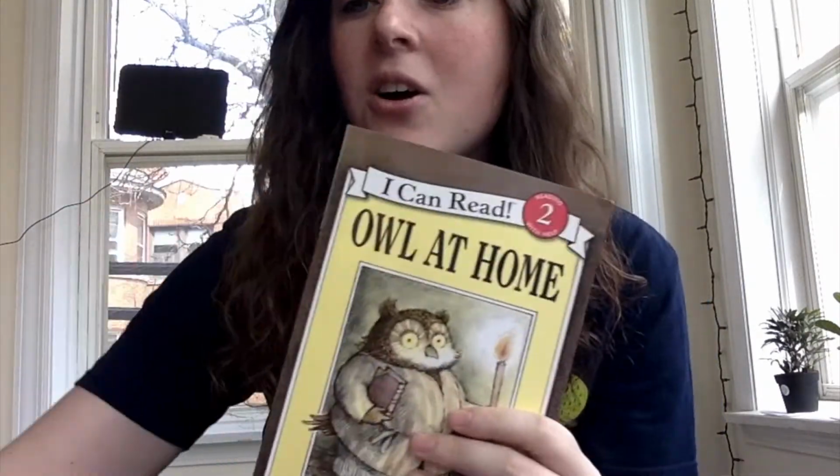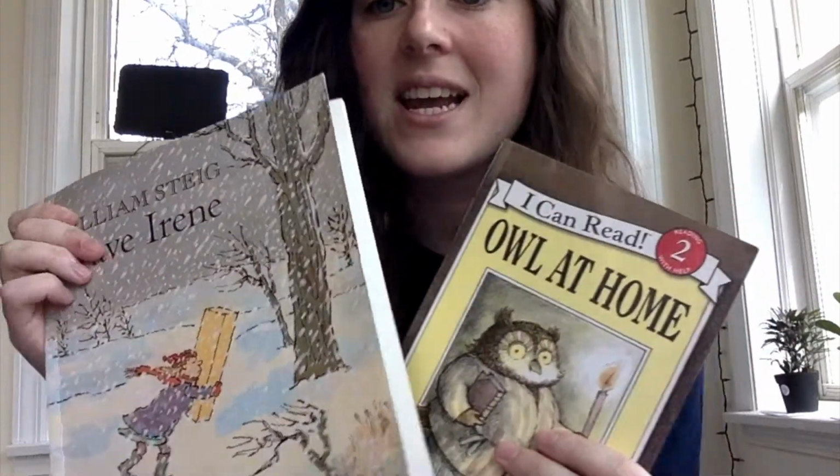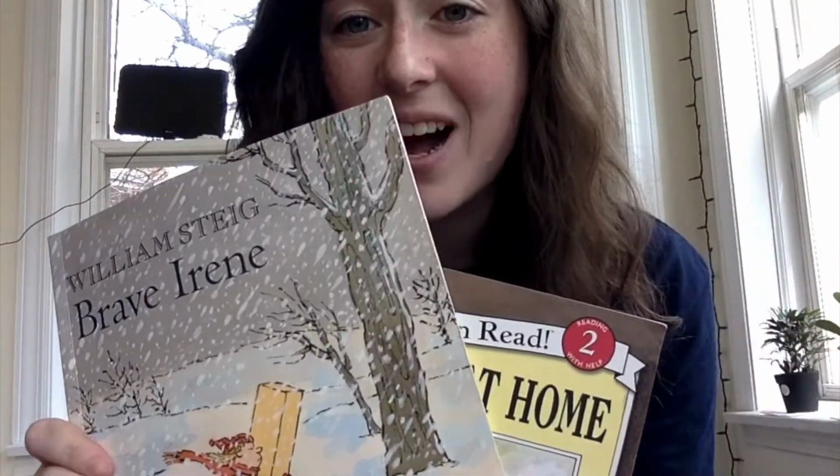Okay, so we're going to take a look at Owl at Home, at Brave Irene, at Gilberto and the Wind, and at The Wizard of Oz. I'm just going to read little pieces out of each one that talk about how the wind acts. And you're listening for some similarities, any differences, and you're thinking back to the books also, because I'm not going to reread all of it, so you still have to use your memory to remember what happened.